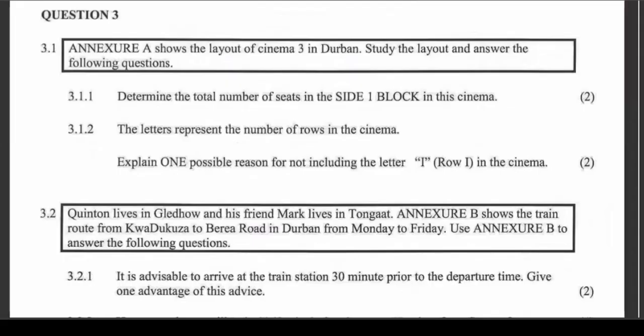So we have 96 seats. We shall come back here, and we said we added 50 plus 27 plus 8 plus 6 and plus 5. And the answer became 96. We are only looking at this side, not everything.